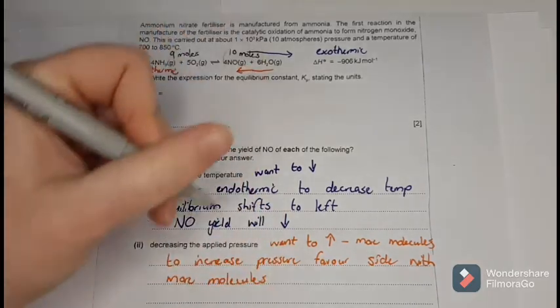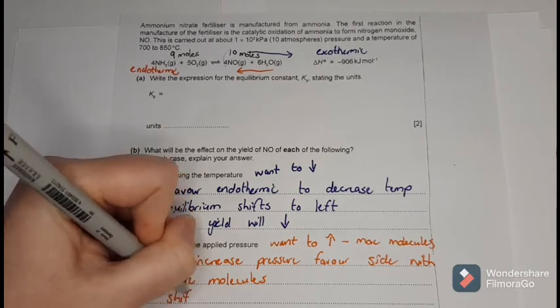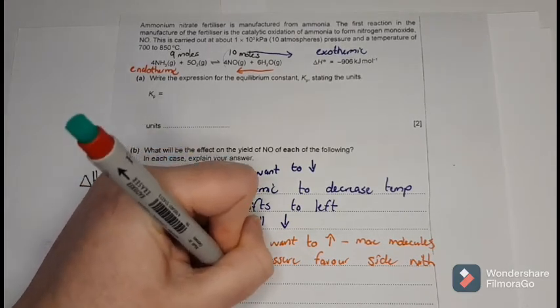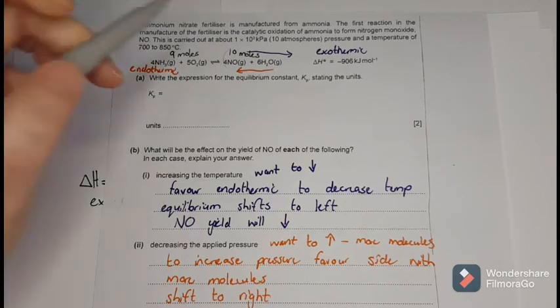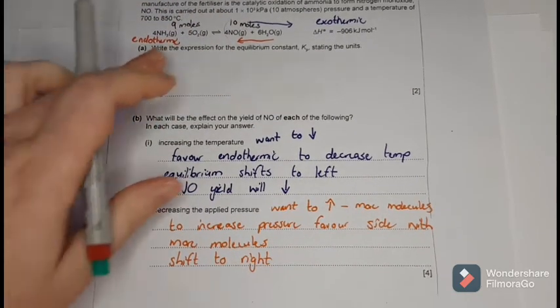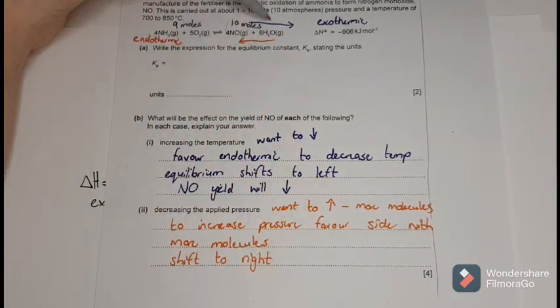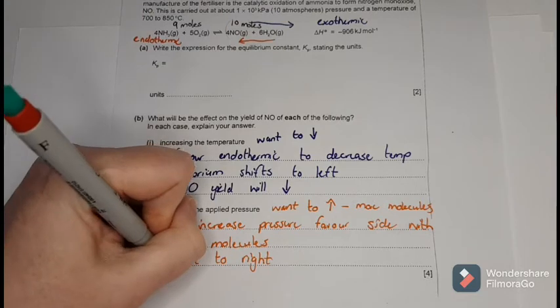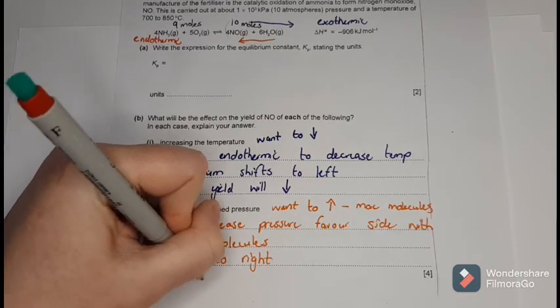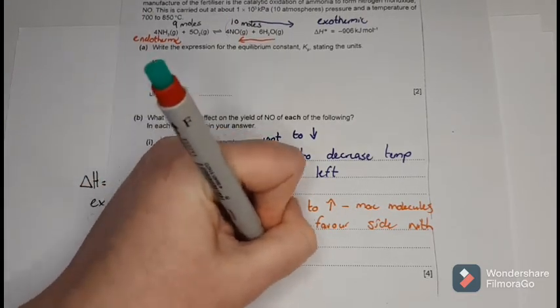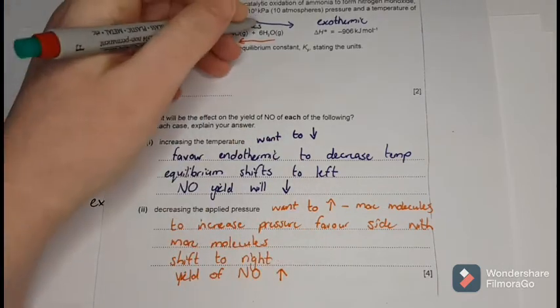So I'm going to shift to the right, because the right-hand side has more molecules. Shifting to the right means making more on this side, which is the NO, and I'm going to make more of it. So the yield of NO will increase because I'm going to make more.